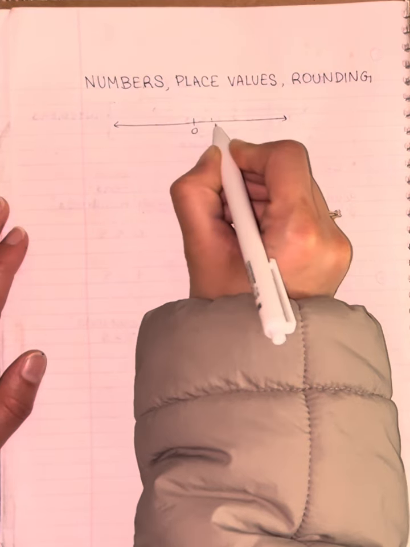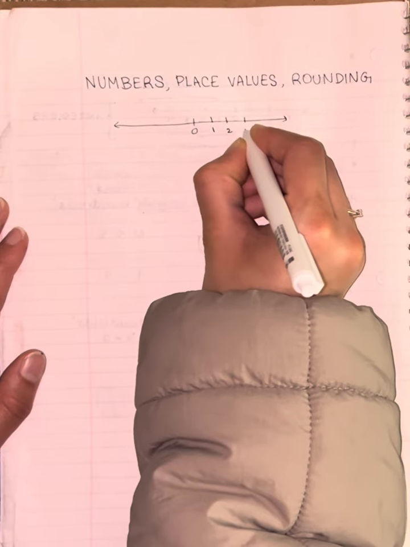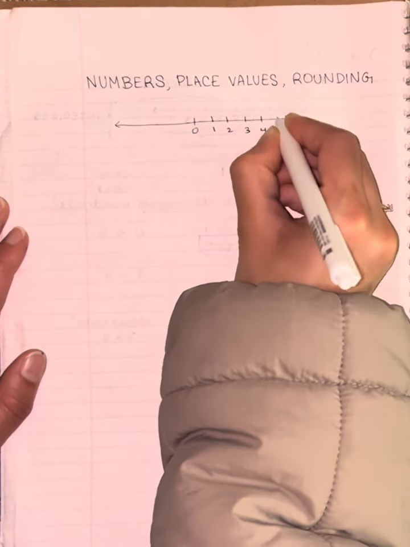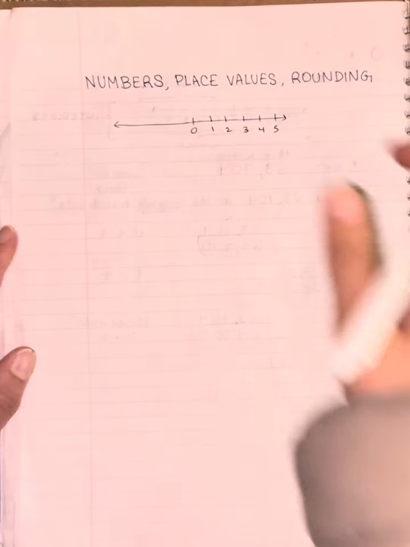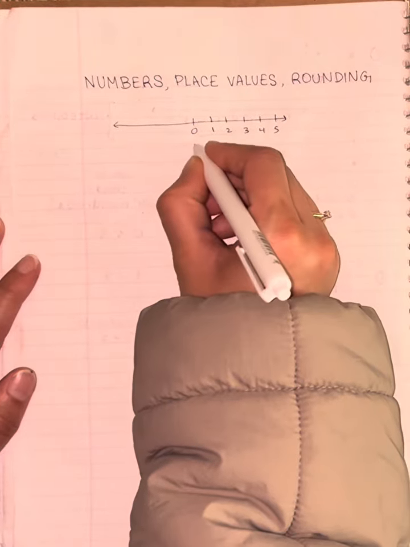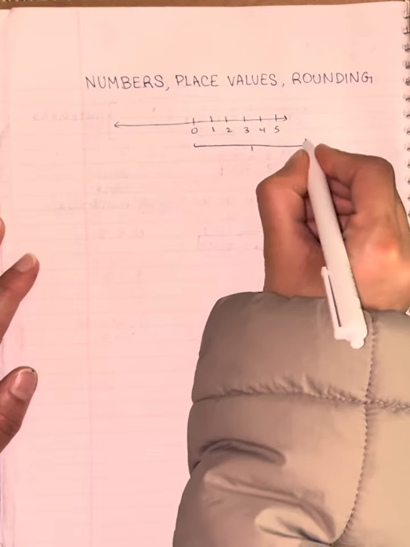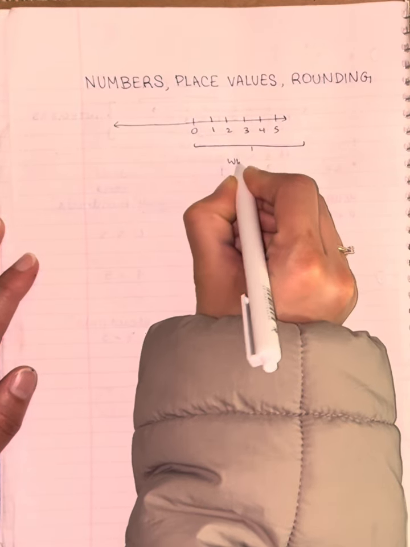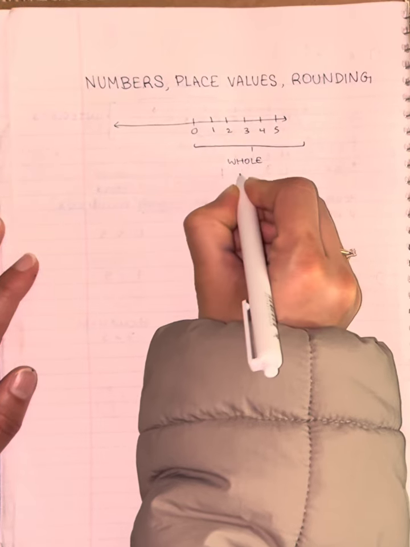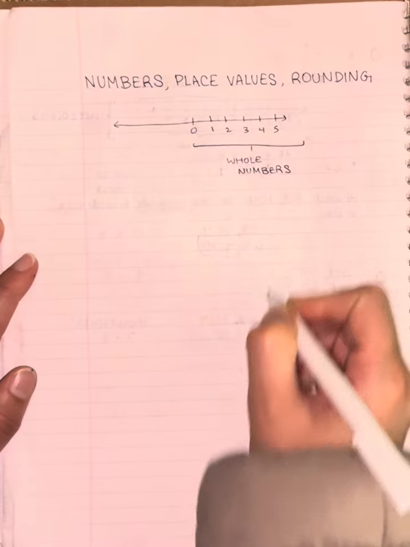So I'm starting off with 0, and I'm adding some positive numbers to the right of 0. Just keep going onwards, and you can imagine that this extends all the way until positive infinity. So I have 0, 1, 2, 3, 4, 5. Now, all of the numbers that I just listed, from 0 all the way to infinity, are called whole numbers. And you probably are familiar with this term already, whole numbers.